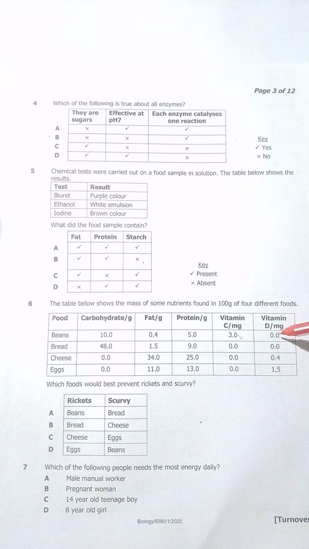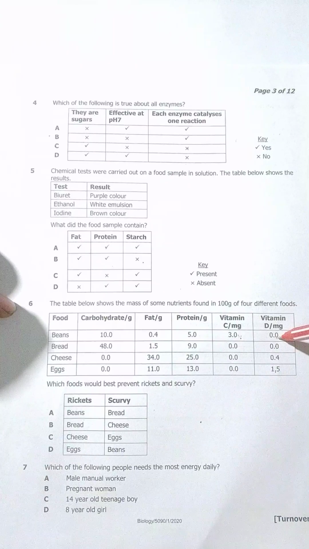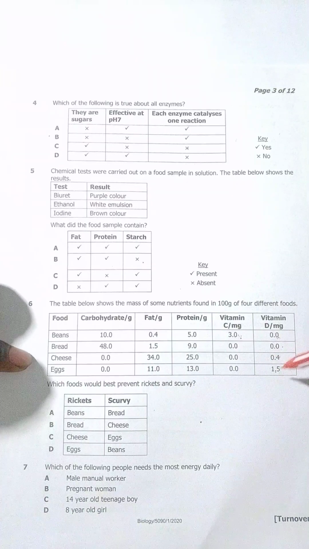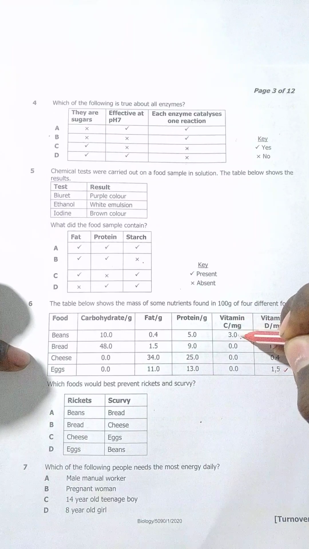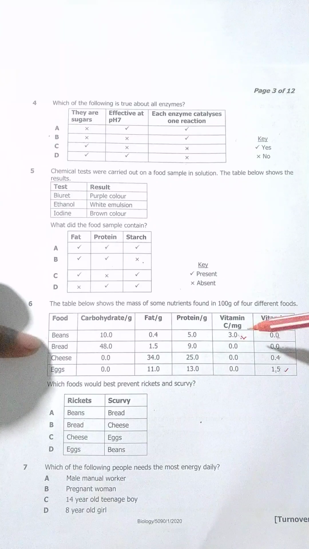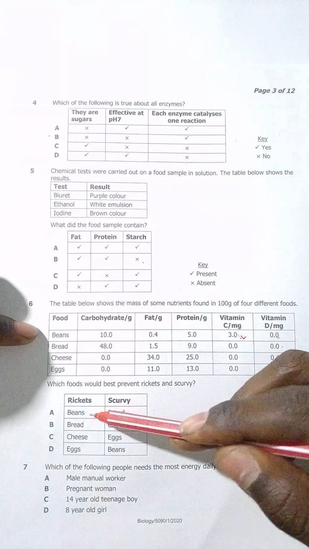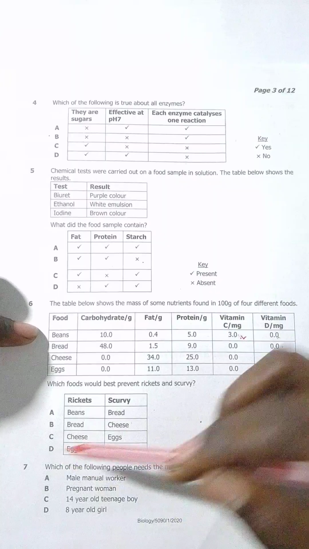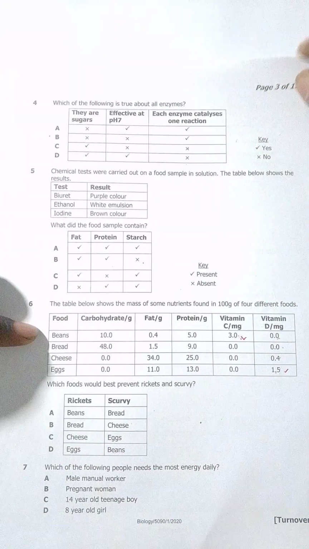So we look at the figures here. Beans has no vitamin D, bread has no vitamin D, cheese has 0.4 vitamin D, eggs has 1.5 vitamin D. So eggs can prevent rickets, then beans can prevent scurvy. So the answer should be beans and eggs. So when we come here, we have A, beans, bread, cheese, then cheese, eggs, then D, we have eggs and beans. So the answer was D.